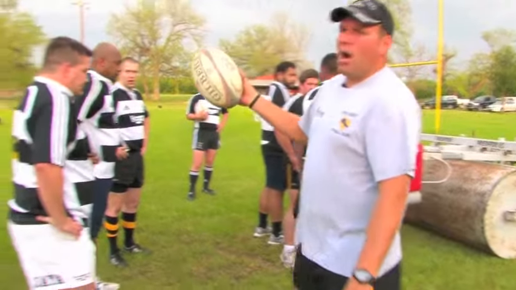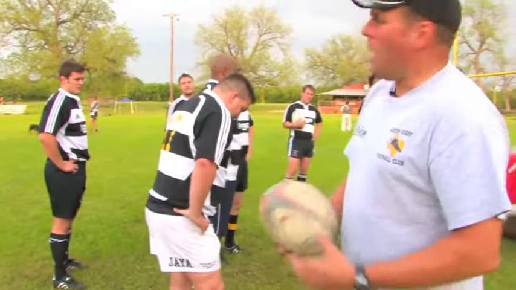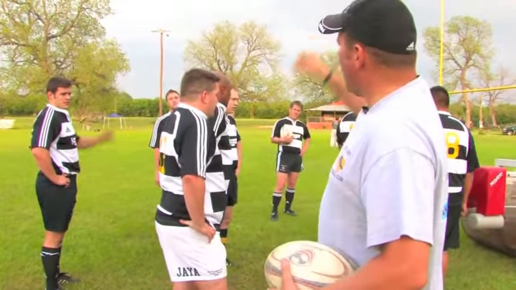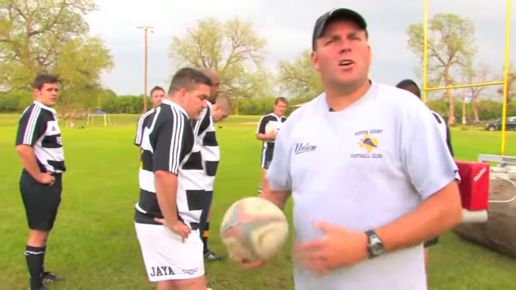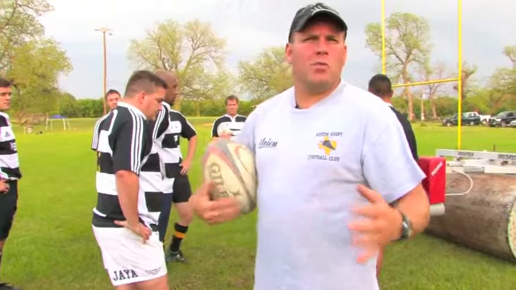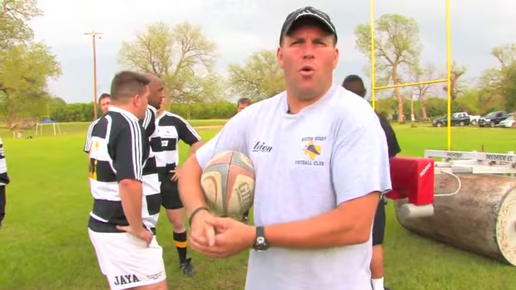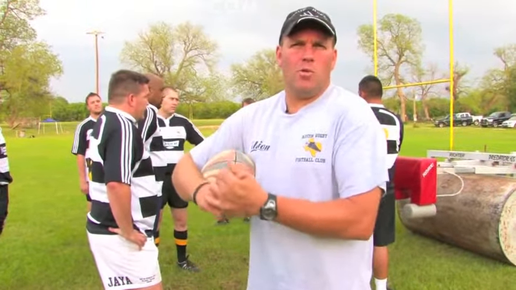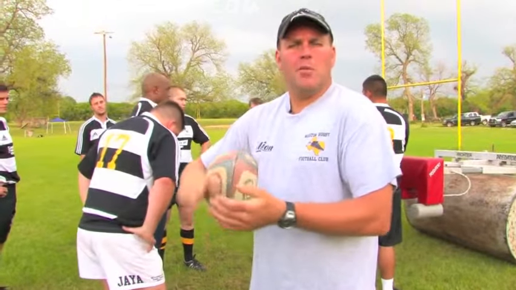And then the third row is what we call our loose trio. We have a number 8, a blindside flanker, and an openside flanker. These are the guys who, as you see the game develop, will be the ones around the field, which are generally a cross between a back and a forward. Maybe a bit more size, a little bit more power, not quite as much speed, but generally very good ball handling skills.